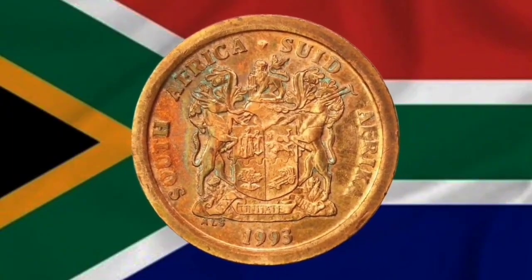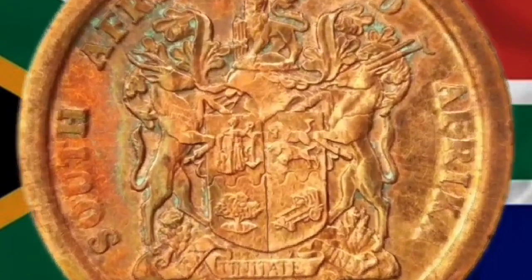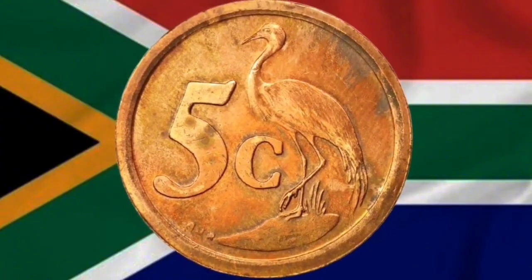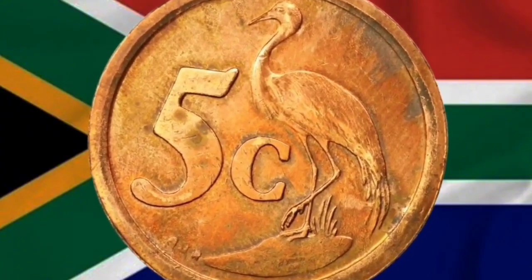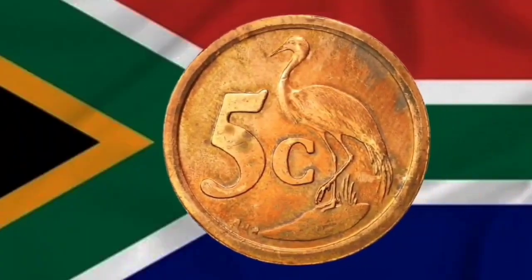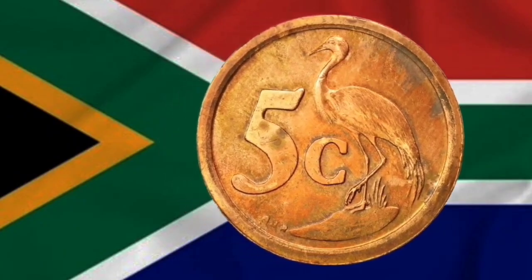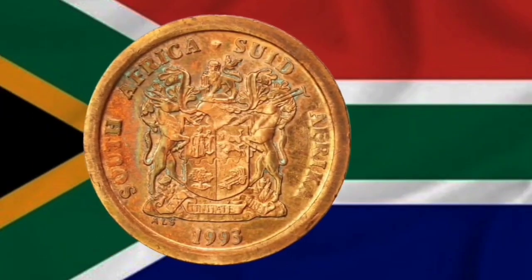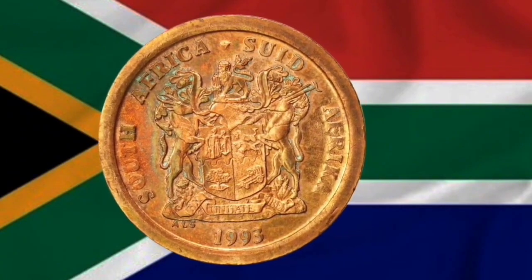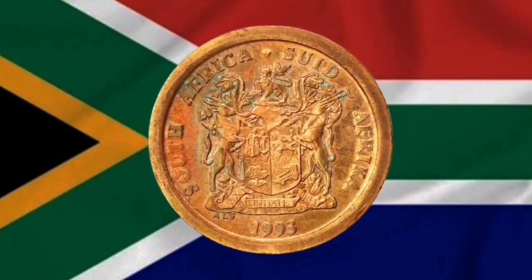The reverse of the coin is perhaps its most iconic feature. It showcases the blue crane bird, South Africa's national bird. The blue crane is elegantly captured in mid-stride, symbolizing grace and natural beauty. It is surrounded by the coin's denomination, 5C, placed to the left. The designer of the reverse side was Willie Myburgh, a well-known coin artist who contributed significantly to the wildlife themes in South African coinage. His work brought lifelike detail to small denominations, making even the 5 cents coin feel like a piece of art. The coin is made of bronze-plated steel, which gives it a warm, reddish-brown tone. It has a diameter of 19.05 millimeters and a weight of about 3 grams.